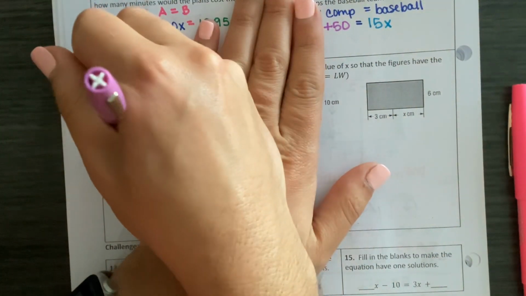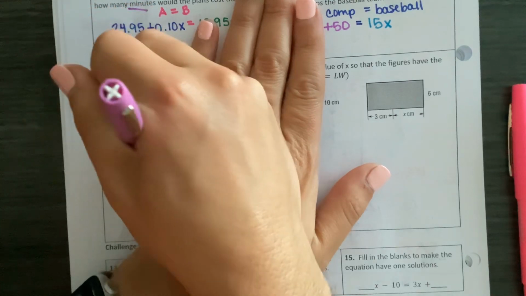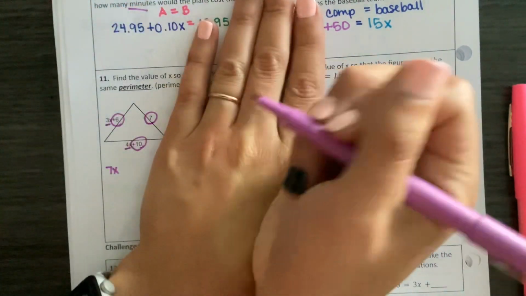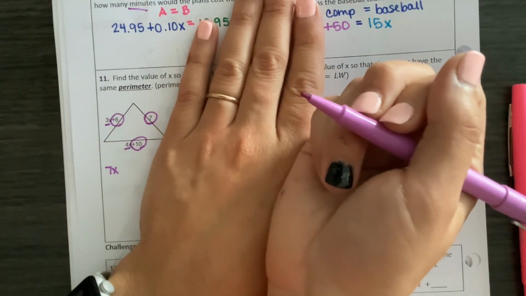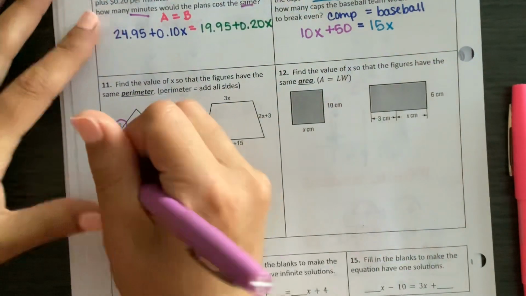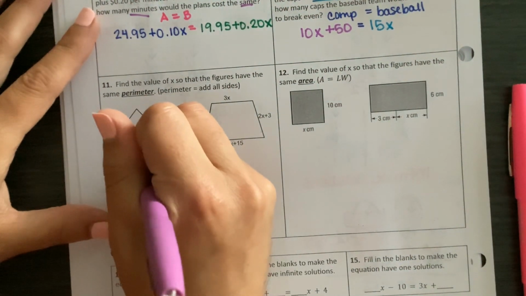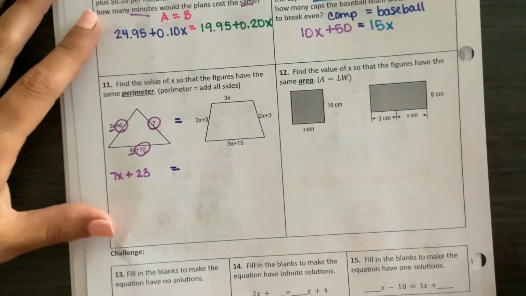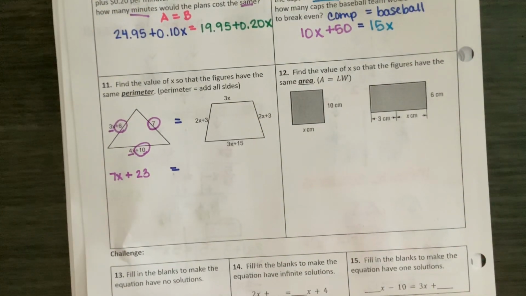Then I'm going to look for the other like terms. The other like terms are just numbers. I have 6, 7, and 10. When I add 6 plus 7 plus 10, I get a plus 23. We know we want to equal it to the trapezoid, so now it's the trapezoid's turn.